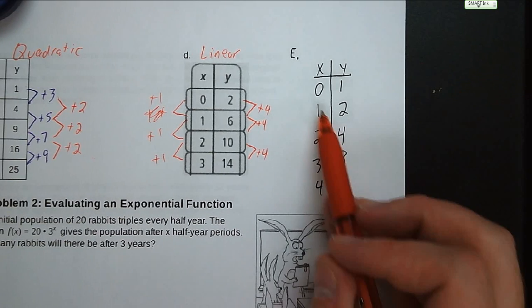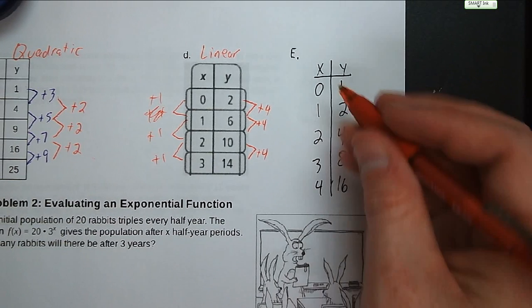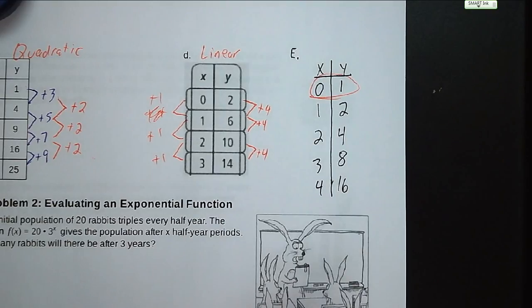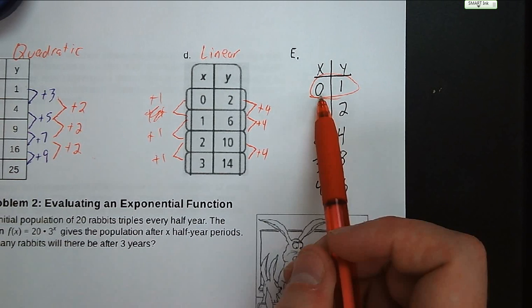First off, you've got your 0 value is 1. That should be a clue that you could potentially be dealing with an exponential, as if one of your y values is going to be a 1, especially if it corresponds with an x value of 0. So that's one of your clues.